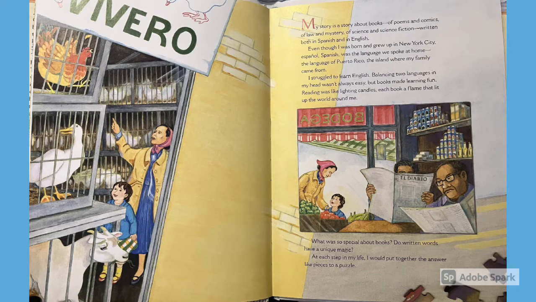What was so special about books? Do written words have a unique magic? At each step in my life, I would put together the answers like pieces to a puzzle.